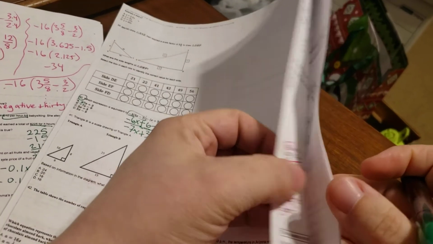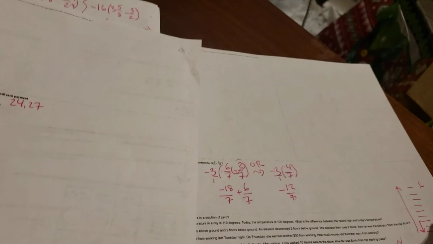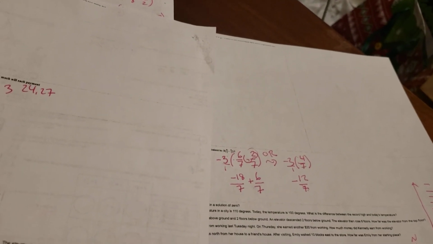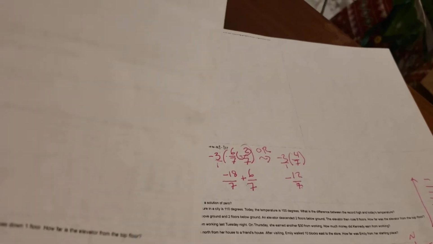Number 70. Number 70. All right. There it is.